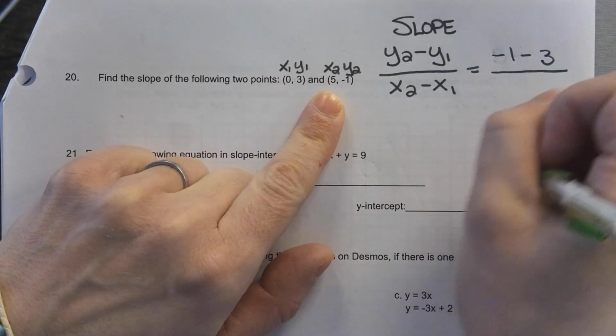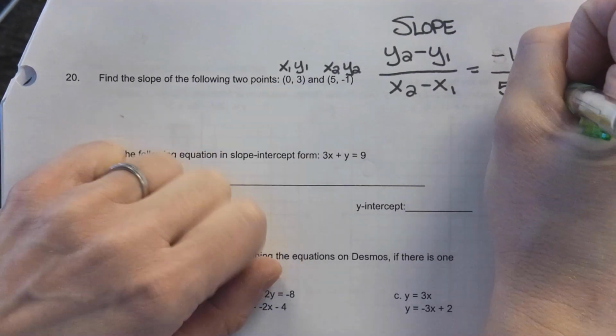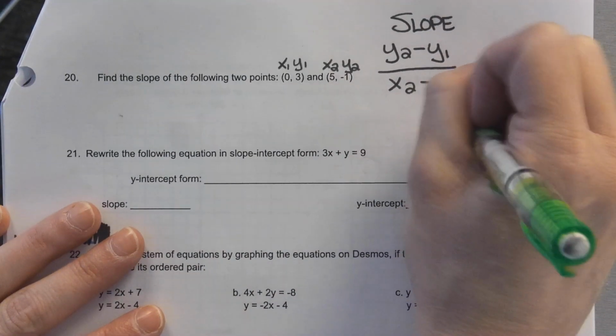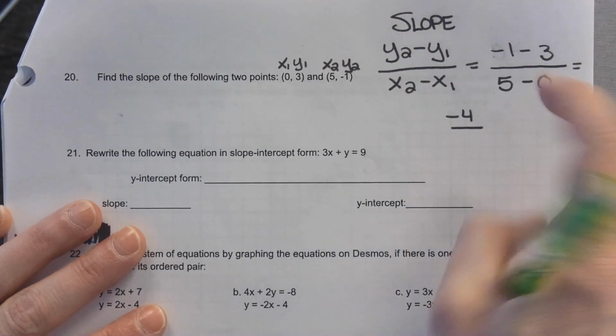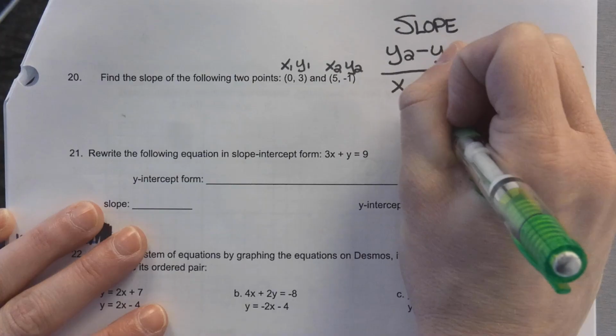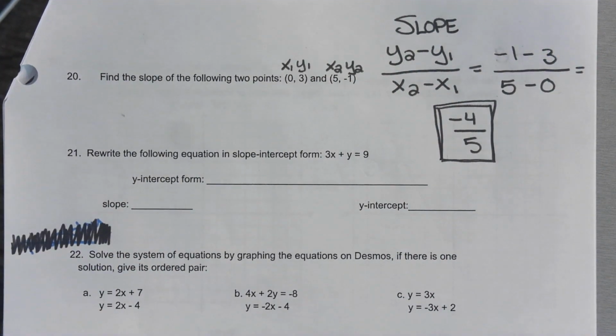x2 is 5. That's the 5 minus x1, which is 0. All right, so if I have negative 1 and I take away 3 more, what am I at? Negative 4. Over 5 take away 0, 5. So this is my slope. You leave it as a fraction. Sometimes it comes out that you can divide it and it's a nice number, but not usually.